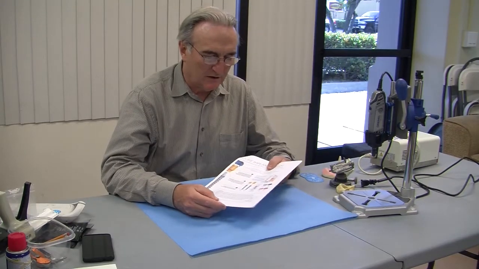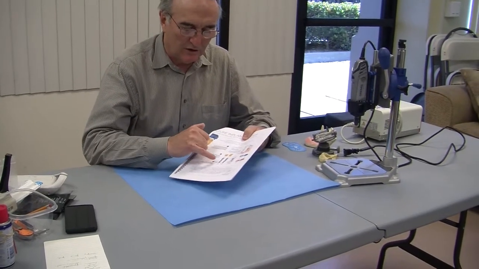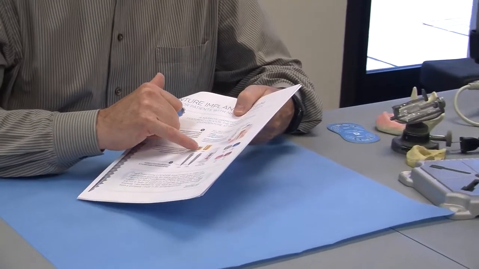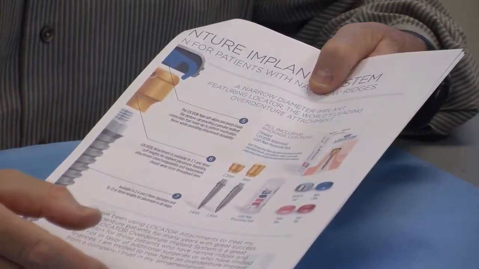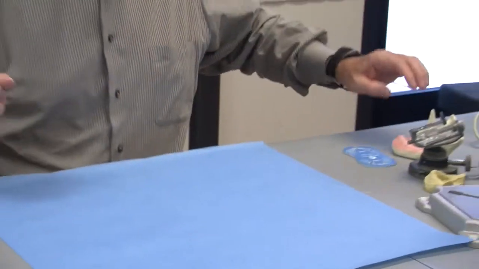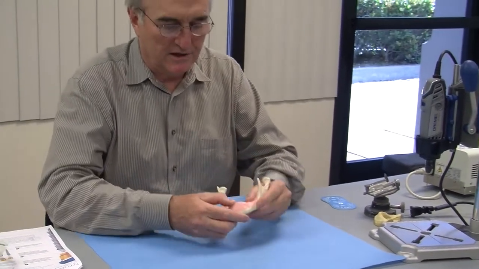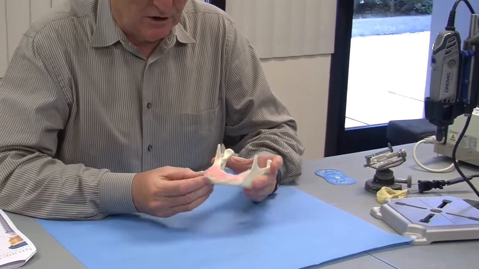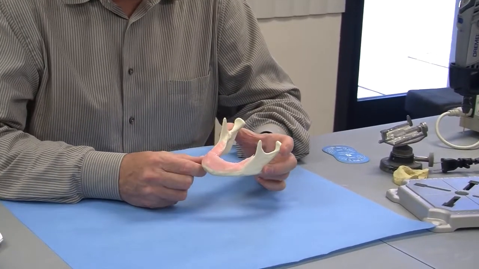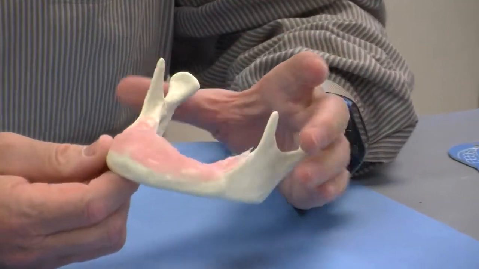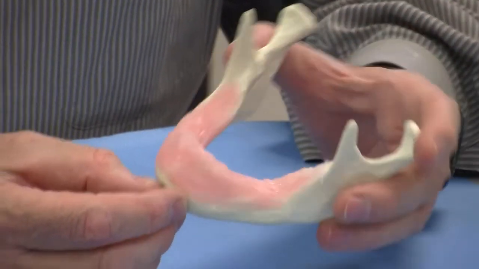How to place the Zest mini implant, 2.4 millimeter diameter, designed for locator attachment on a fully edentulous patient. The patient we are using today is not a real patient. It's a patient which has an edentulous mandible, and most of those patients have a reduced ridge height or width.